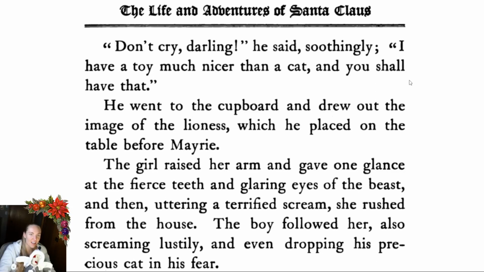Don't cry, darling, he said soothingly. I have a toy much nicer than a cat, and you shall have that. He went to the cupboard and drew out the image of the lioness, which he placed on the table before Mary. The girl raised her arm and gave one glance at the fierce teeth and glaring eyes of the beast, and then, uttering a terrified scream, she rushed from the house. The boy followed her, also screaming lustily, and even dropping his precious cat in his fear.